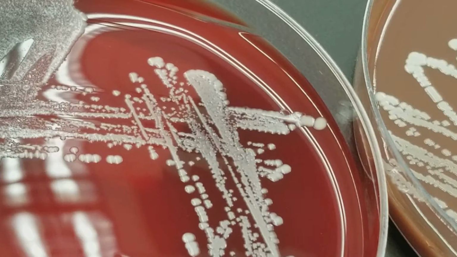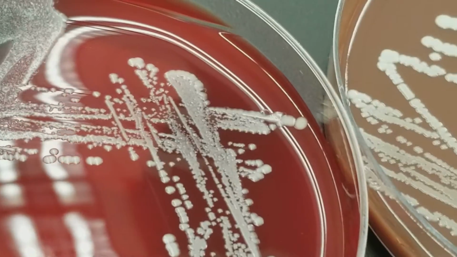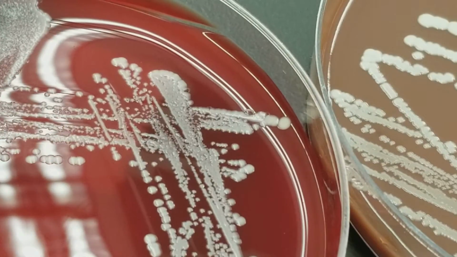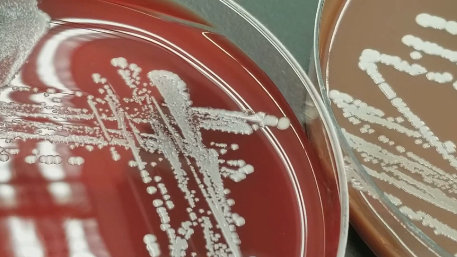So say if somebody was trying to get a peripheral blood collection or blood culture like what you're looking at right now, if the phlebotomist or the nurse or whoever drew the specimen does not correctly disinfect the skin, we end up having contamination by normal flora.